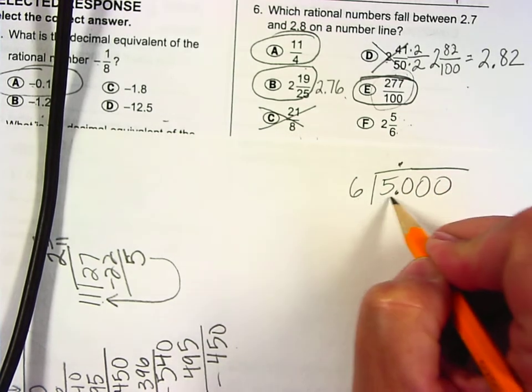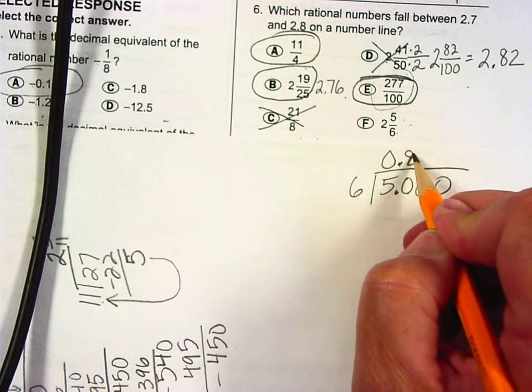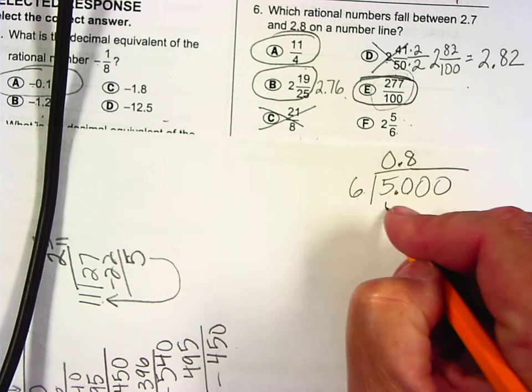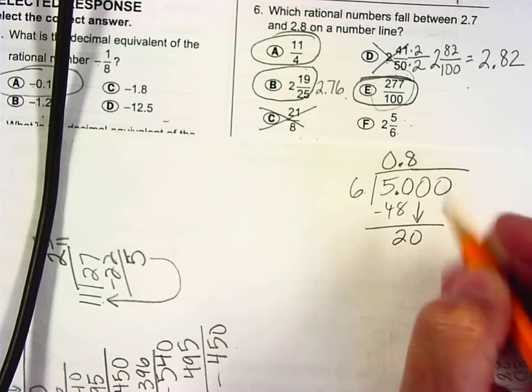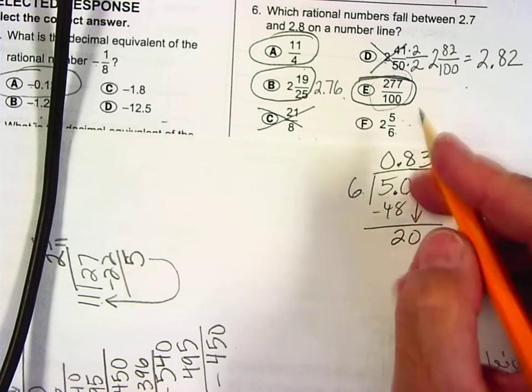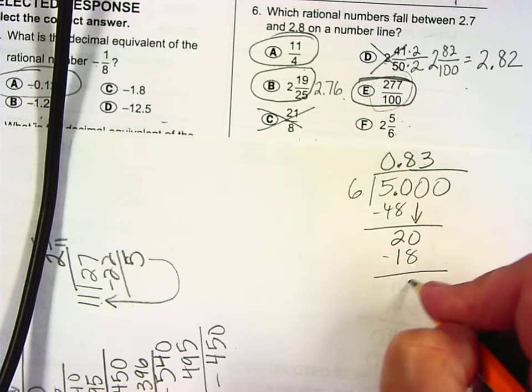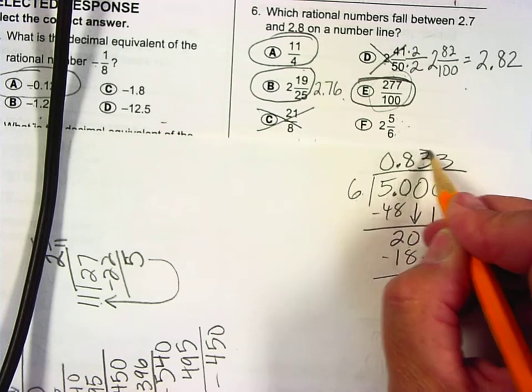How many 6's are in 5? 0. How many 6's are in 50? 8. 6 times 8 is 48. Subtract, and I get 2. Bring down a 0. How many 6's are in 20? 3. 3 times 6 is 18. 2. How many 6's are in 20? That's going to be 8, 3, repeat.